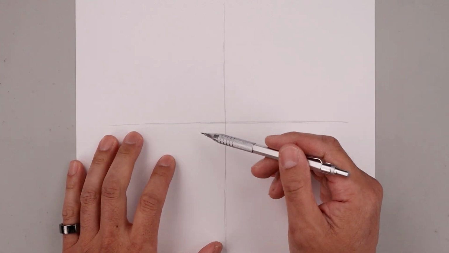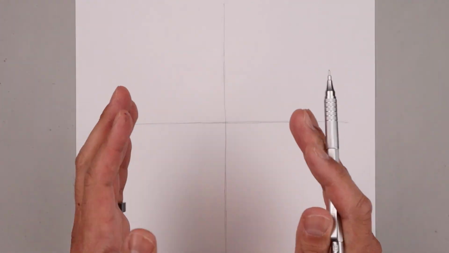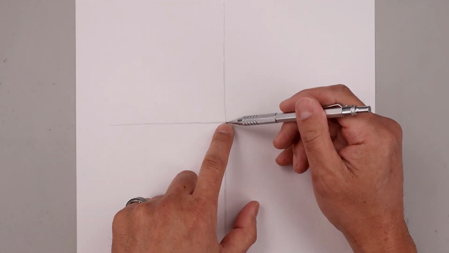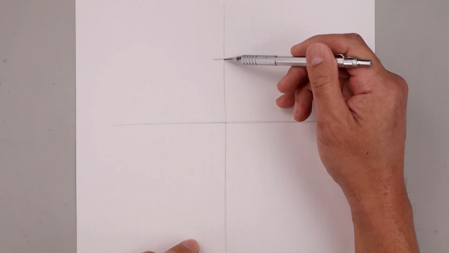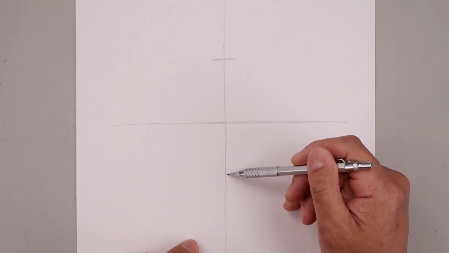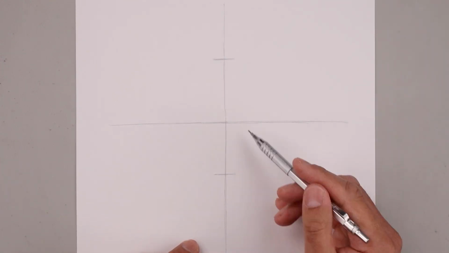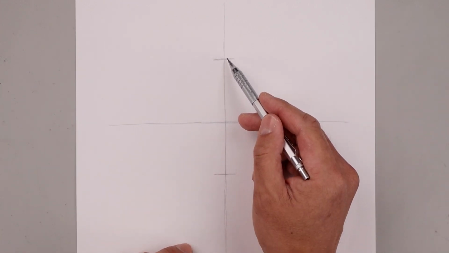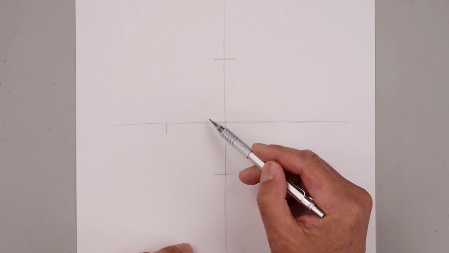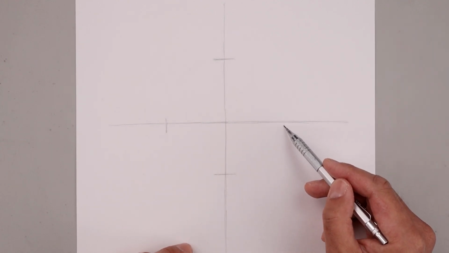Now, I want to use these two lines to help us create a circle in the center of our page to define the size of the head. So from that center point, let's move up. I'm going to mark off the top of our circle somewhere around here. Let's measure that distance from the center down towards the bottom and do the same thing. Now I want to repeat that across this horizontal line. So measuring the distance from the center down towards the left and then down towards the right.